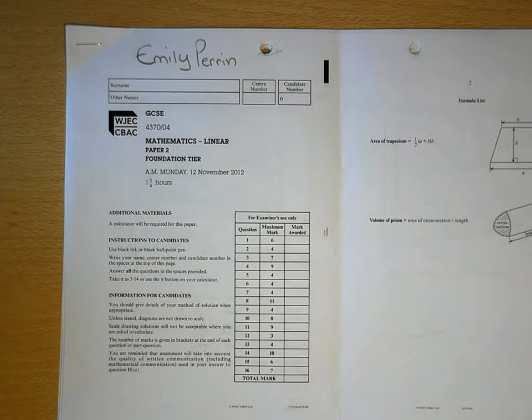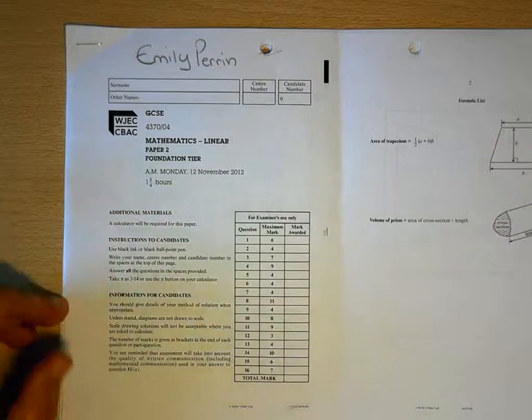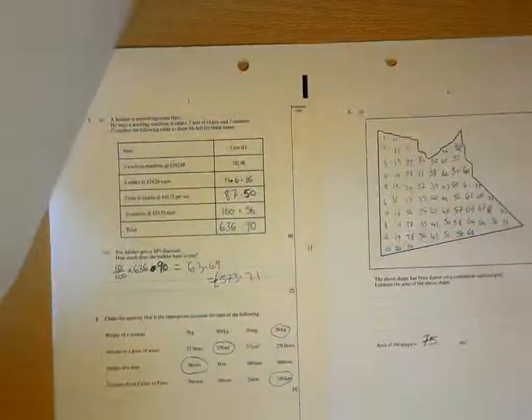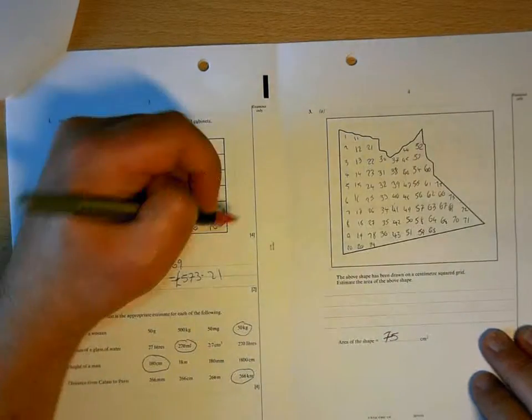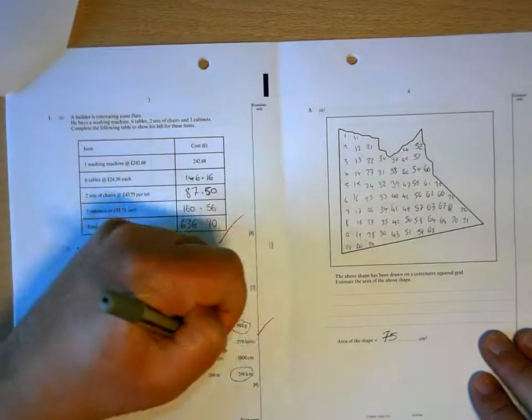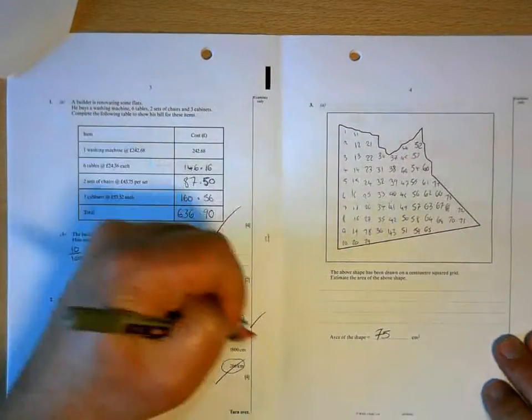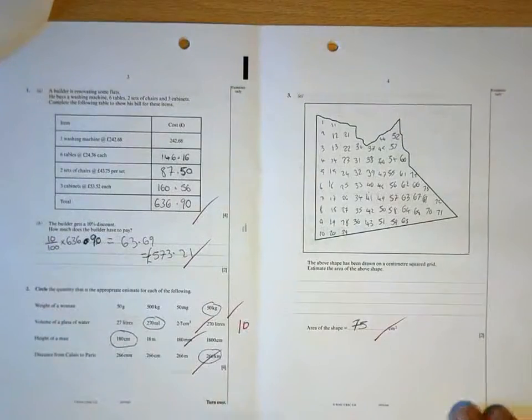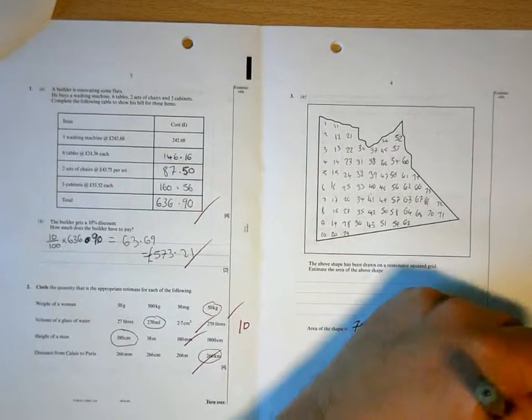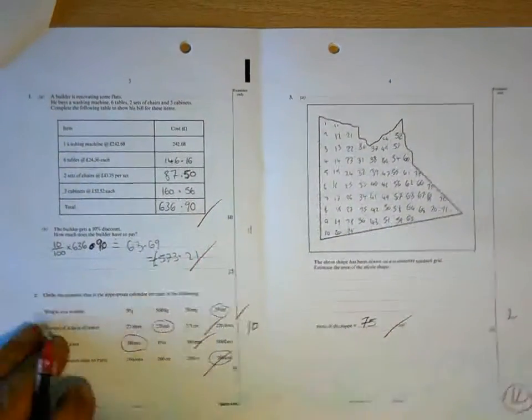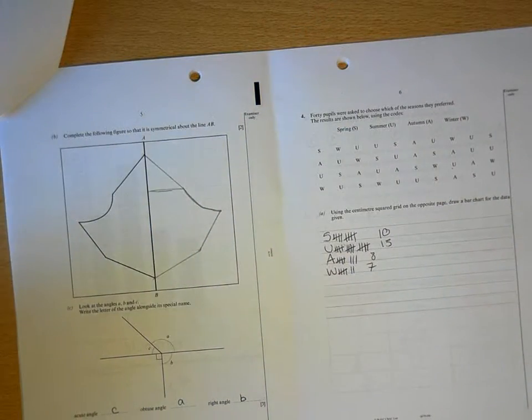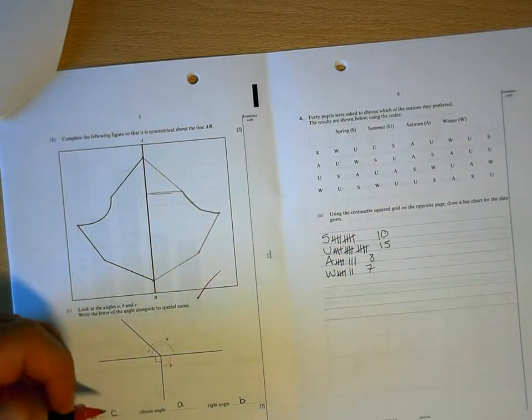Alright Emily, well you've made regular progress on your Paper 2s, getting now up to 62 in the last paper 2 that I marked. So hopefully we'll get our improvement to continue and you should be on for a grade C. Great start. For the first page, well done. That's good.